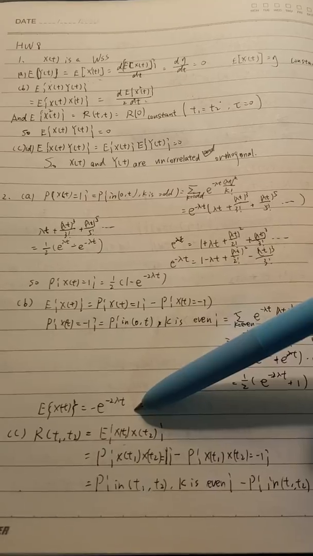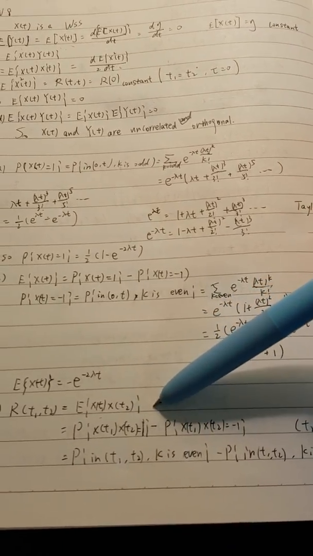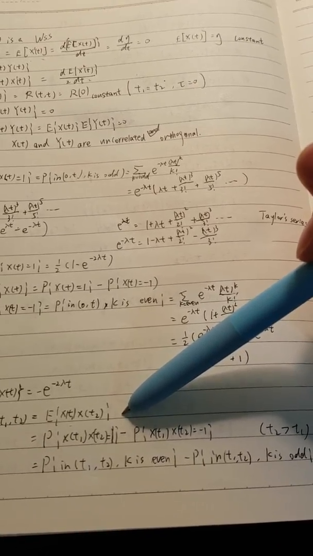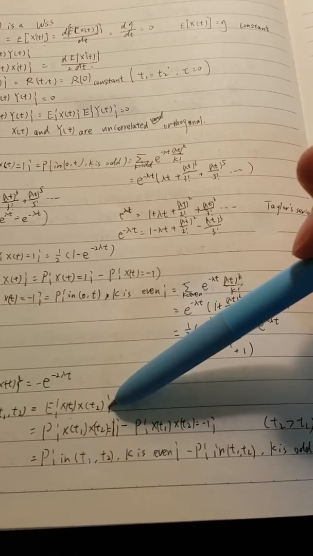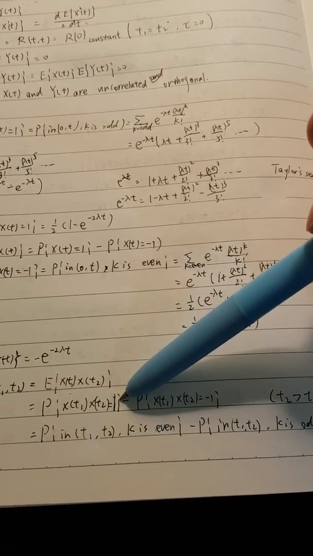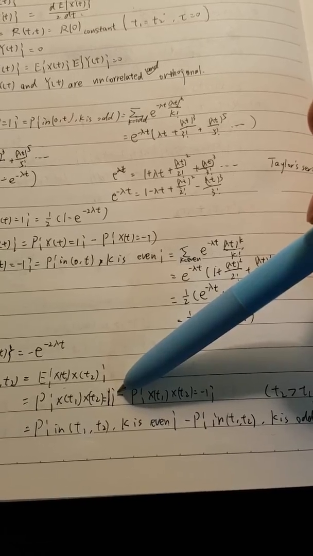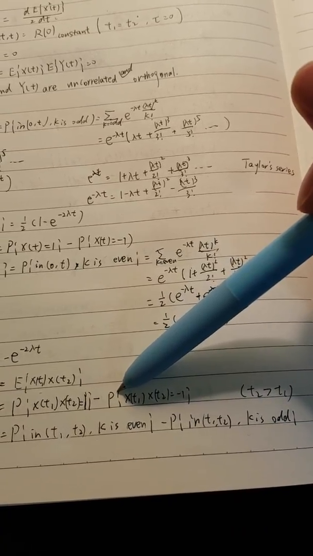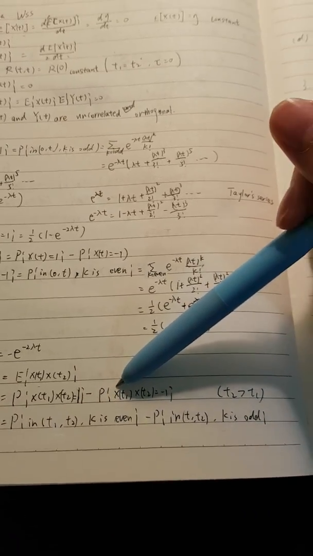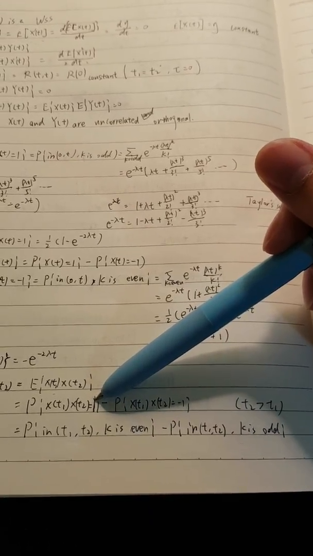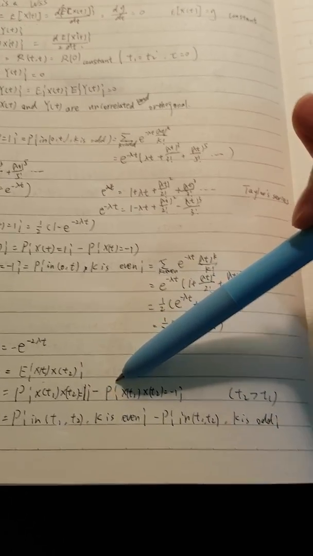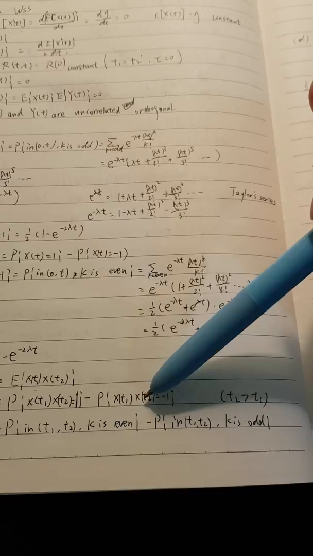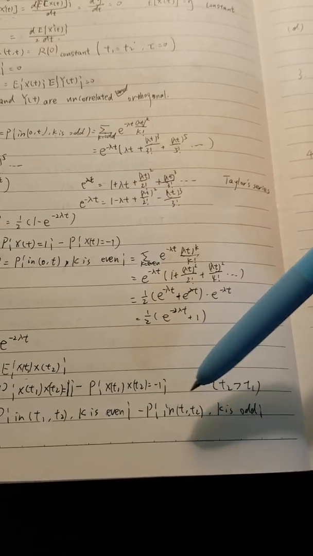And third one, we need to know R(t1, t2). It means the expectation of xt1 multiplies xt2, which means the probability of xt1 multiplies xt2 equals 1 minus the probability that xt1 multiplies xt2 equals minus 1.